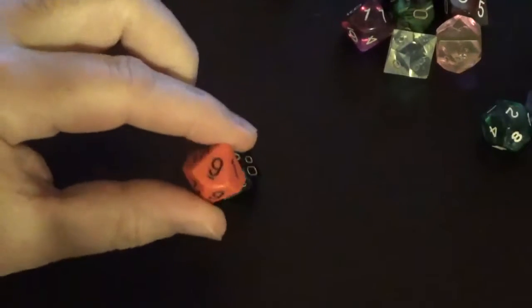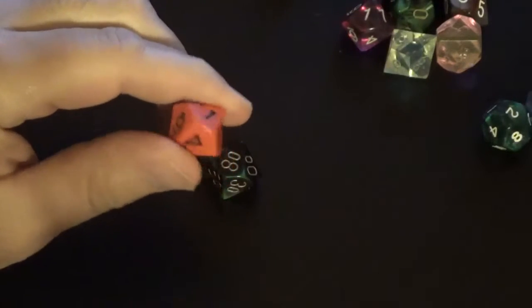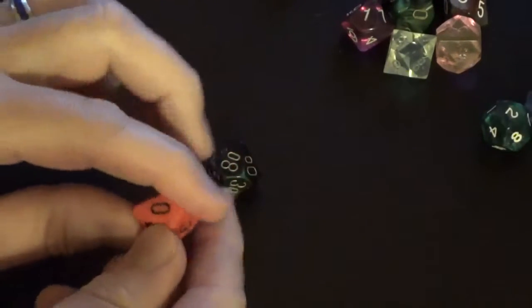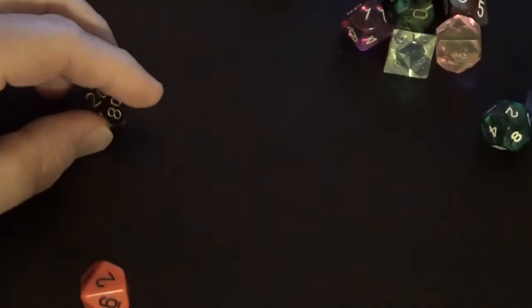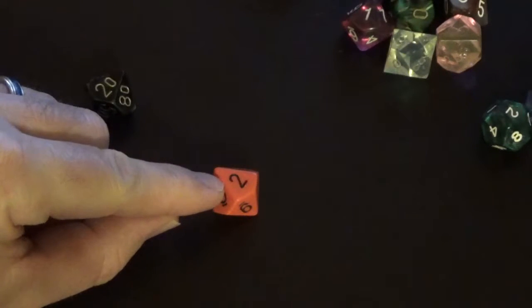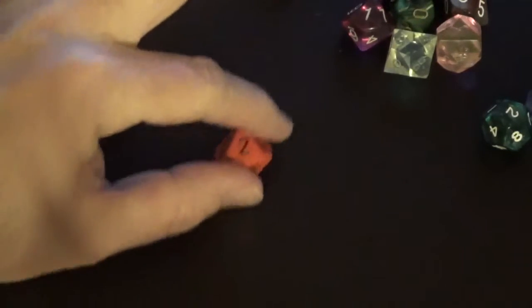The first D10 has 10 sides and has numbers 1, 2, 3 all the way up to 0, which is considered a 10. Whatever number is on top when you roll the dice is the number that you rolled. So in this case, a 2.